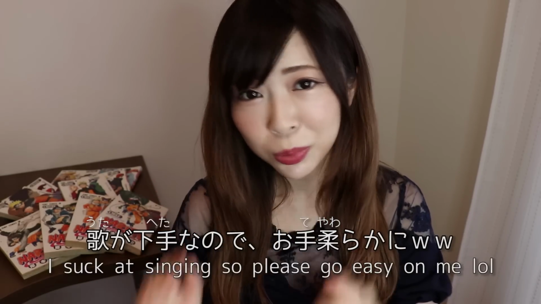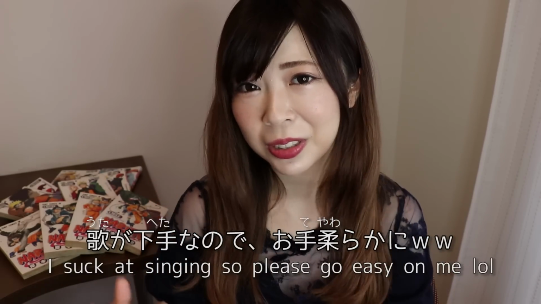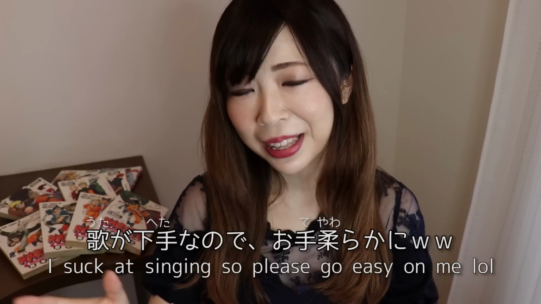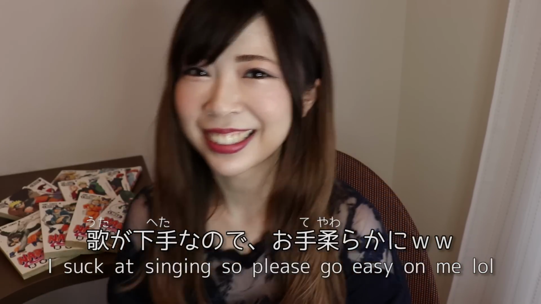And before we start, please know that I'm not a professional singer. I'm not good at singing, so please go easy on me, alright? Yeah, so the song is called シルエット, and this song apparently is about growing up, so maybe that information helps a little to understand the lyrics. Okay, so the first part starts like this.